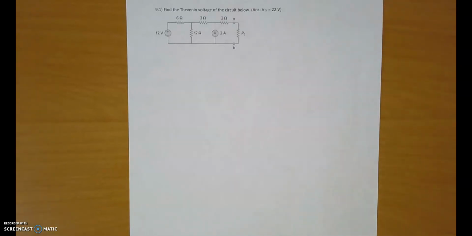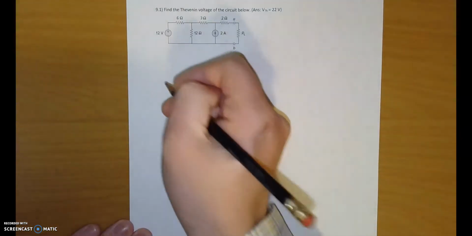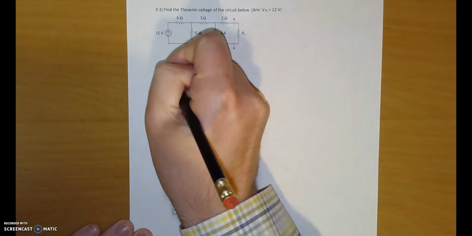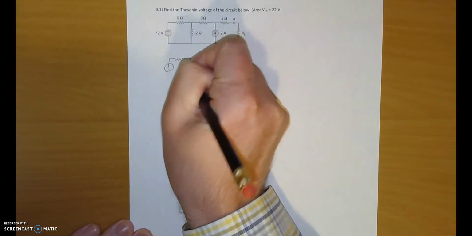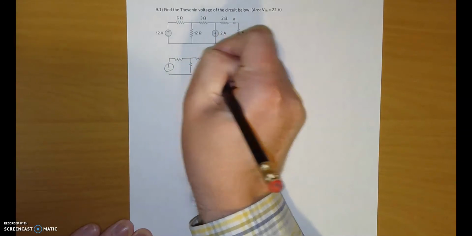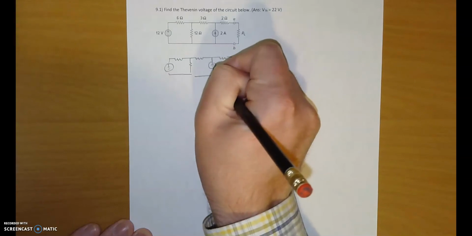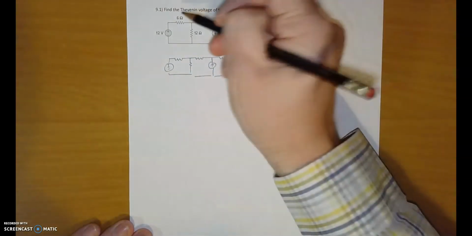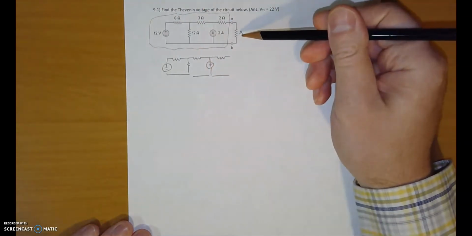Alright, in this video we're going to be solving for Thevenin voltage. So if you recall, Thevenin voltage can be found. So I'll redraw the circuit over here. So we have this circuit, which is basically a black box. And then we're going to apply some load resistance to it.